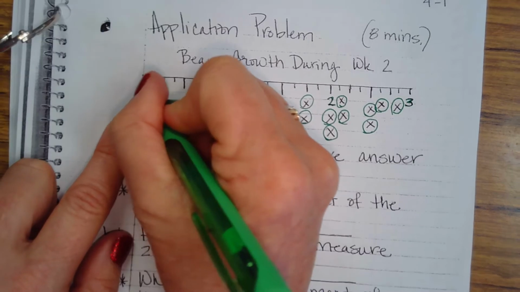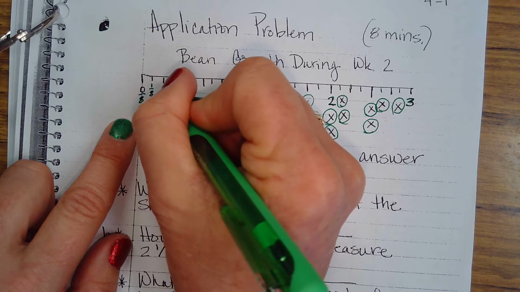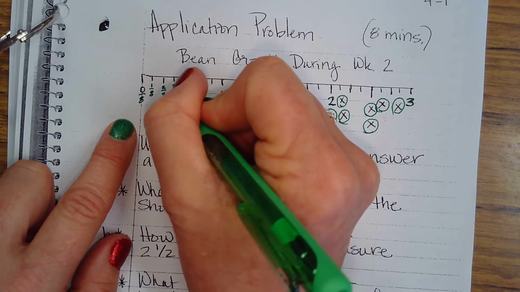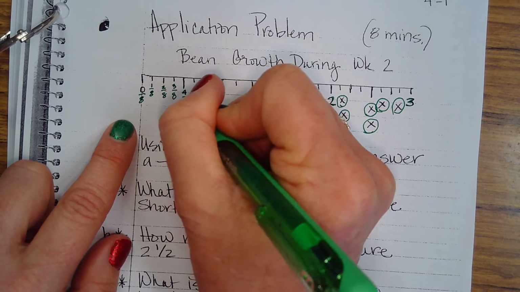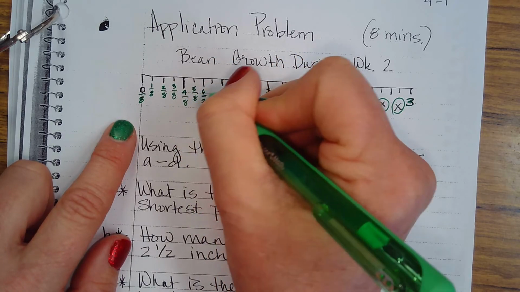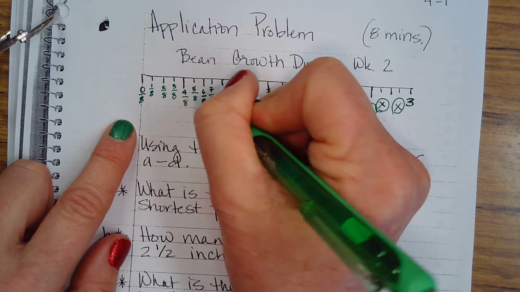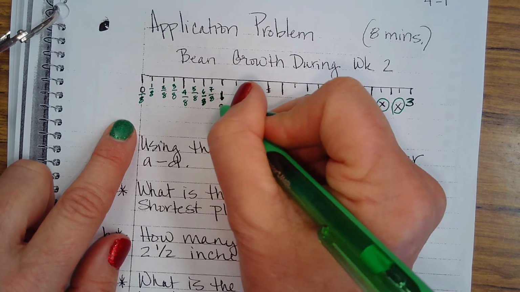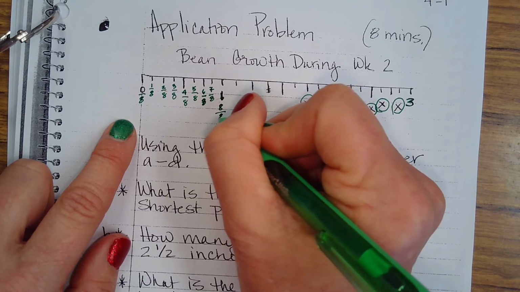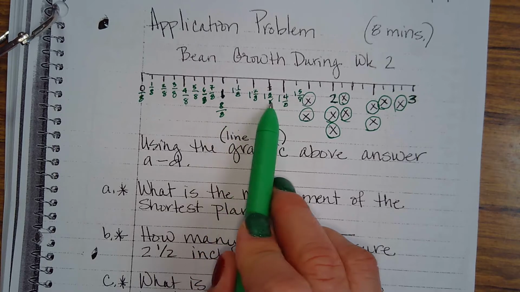So if this is 0 over 8, this is 1/8, this is 2/8, this is 3/8, this is 4/8, this is 5/8, this is 6/8, this is 7/8. And this is 8/8, right?